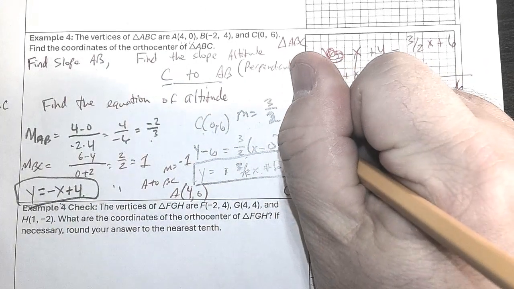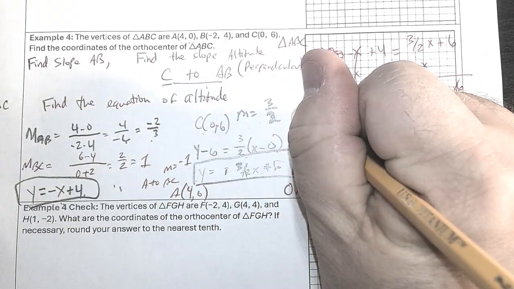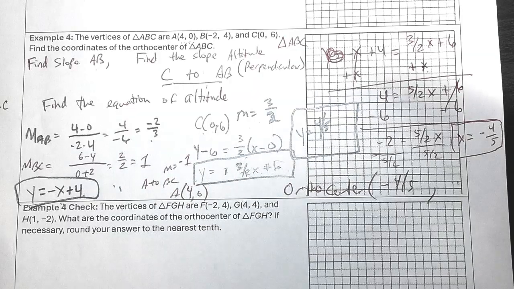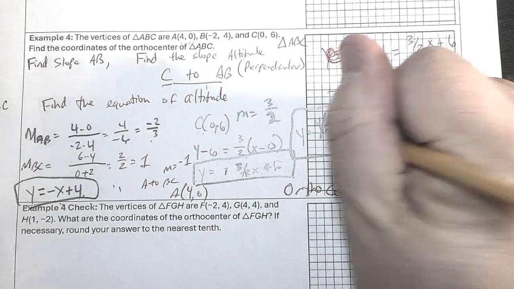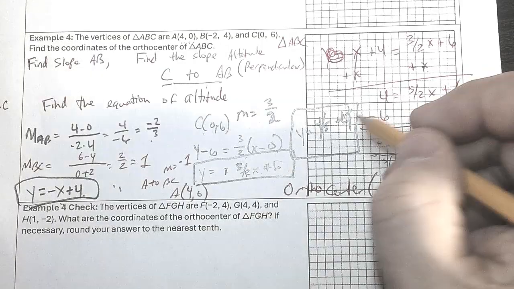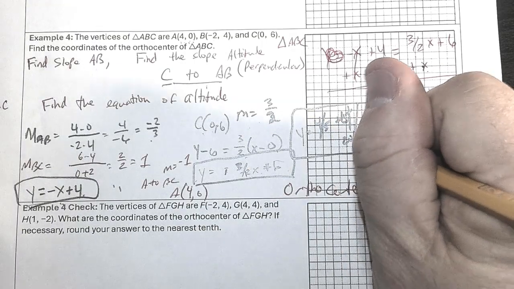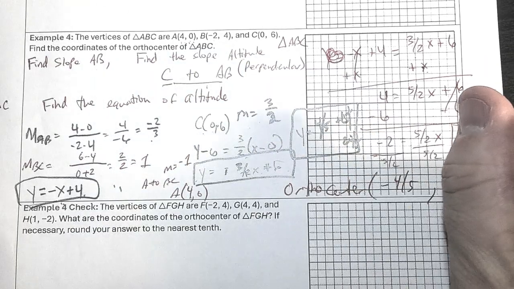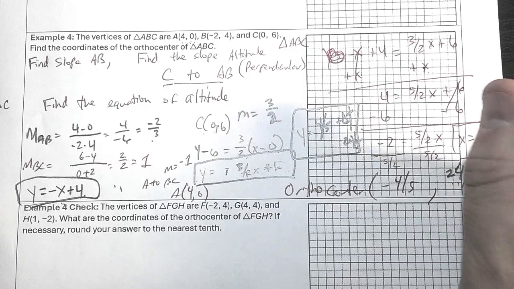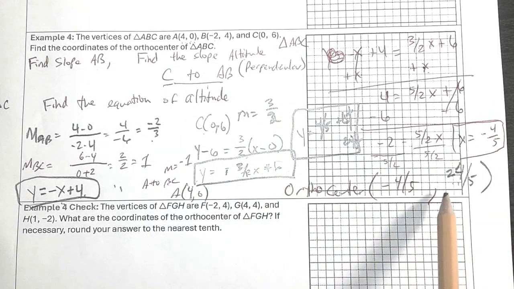So y equals -x, so which would be +4/5 plus 4. All right, so 4 is the same as 20 over 5, right? So 20 over 5 plus 4 over 5 is going to give us 24 over 5. So our orthocenter is -4/5, and our y coordinate is 24/5.